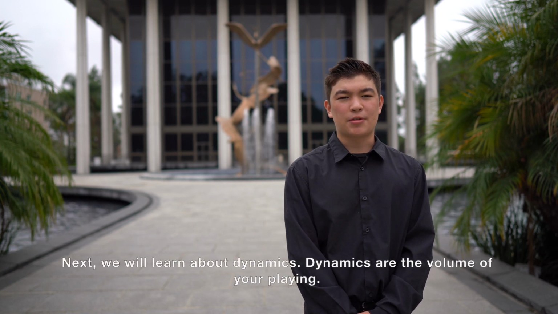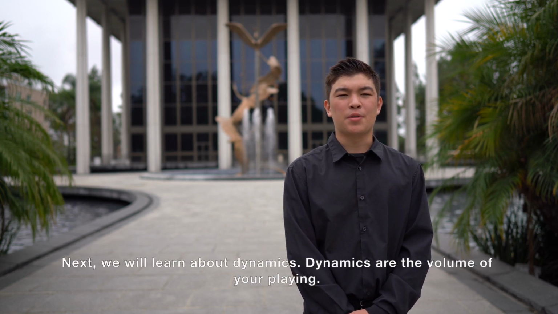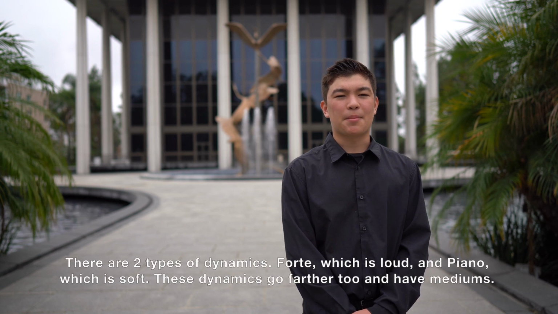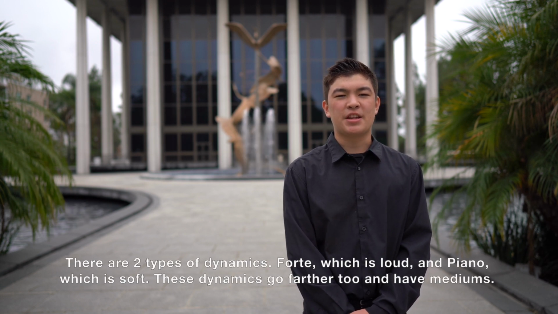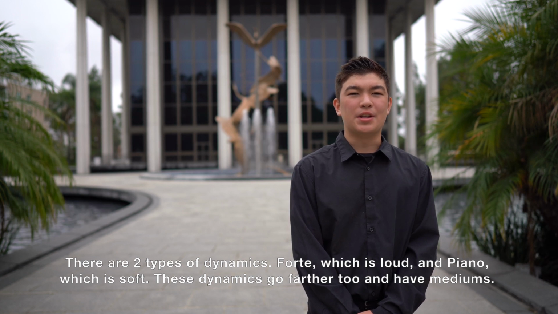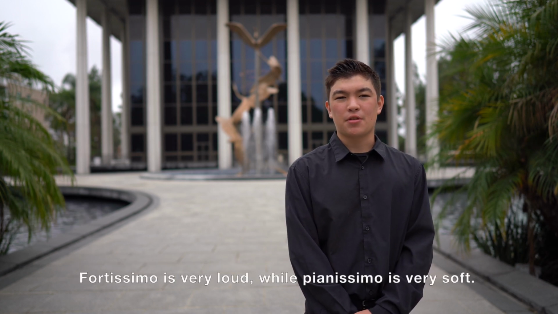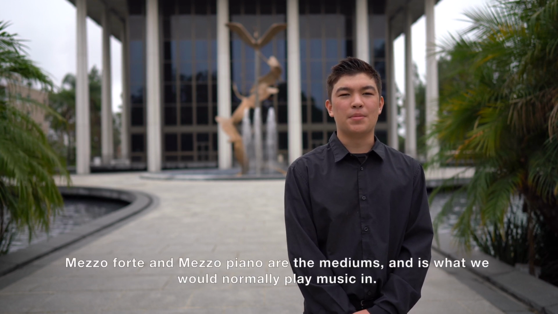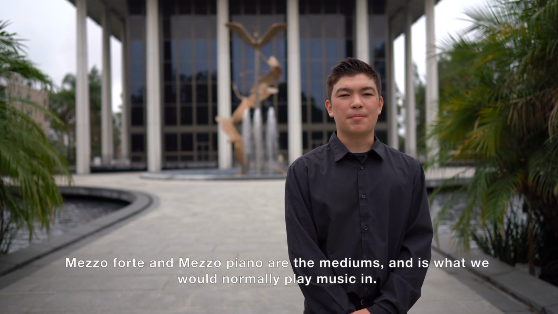Next, we will learn about dynamics. Dynamics are the volume of your playing. There are 2 types of dynamics: forte, which is loud, and piano, which is soft. These dynamics go farther too and have mediums. Fortissimo is very loud, while pianissimo is very soft. Mezzo forte and mezzo piano are the mediums, and it's what we normally play music in.